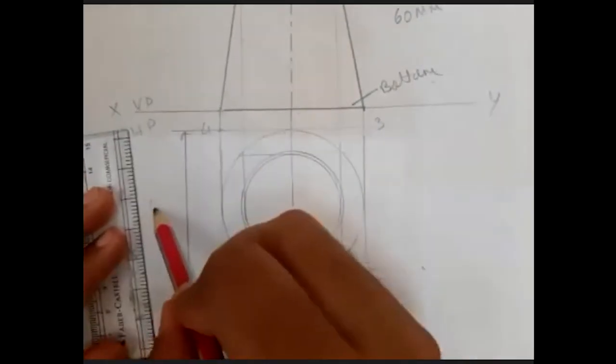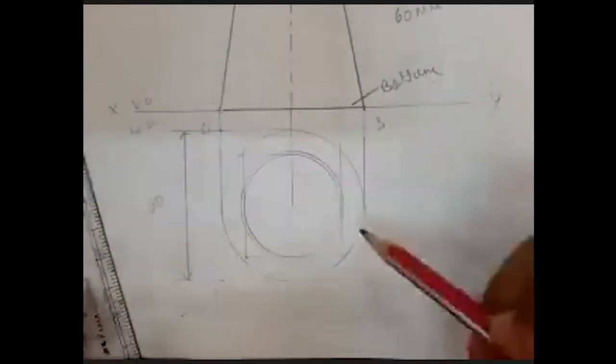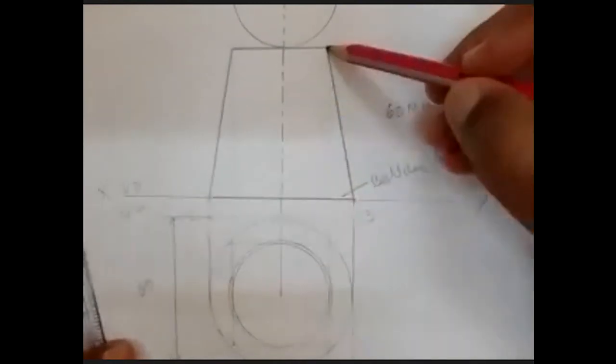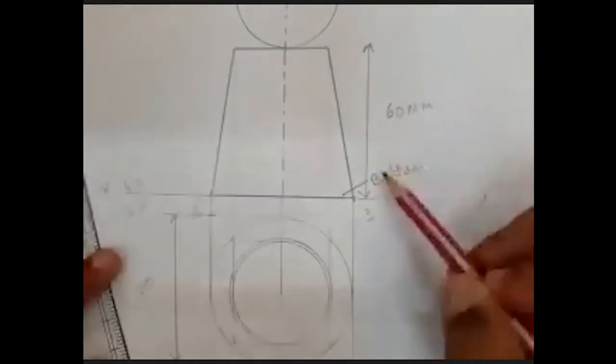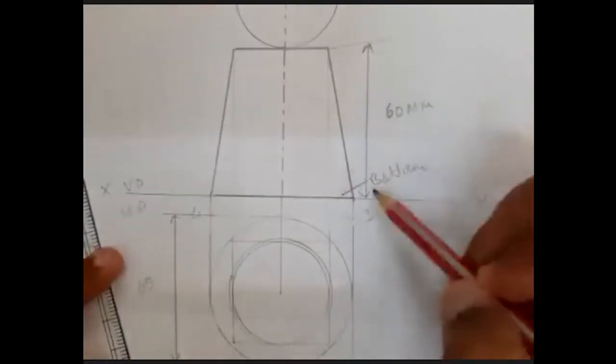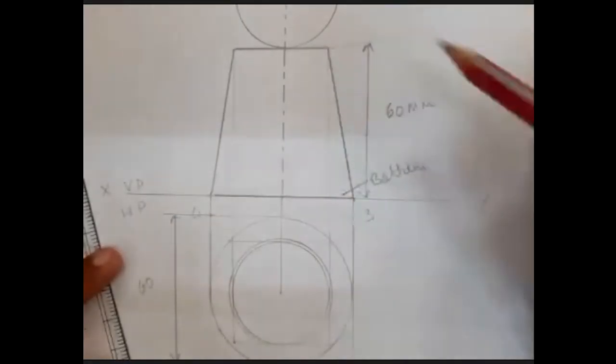This square block I have drawn, and the same has been raised up to 60 mm. The height of this frustum of a cone is 60 mm. So what I did, I have raised the same corners at 60 mm.